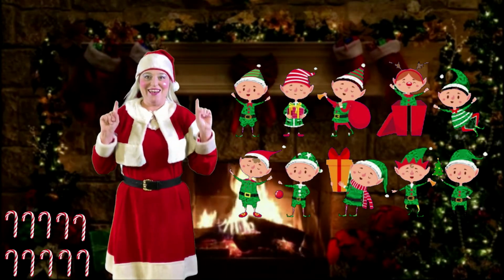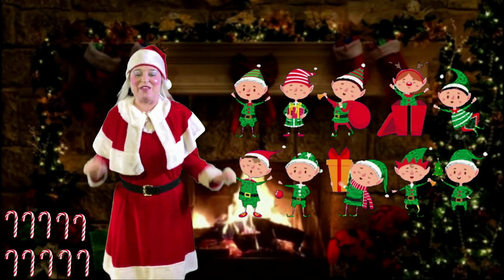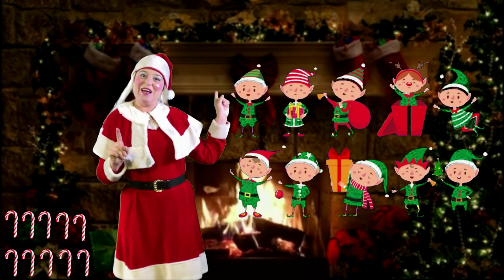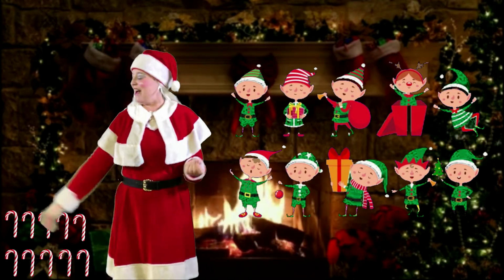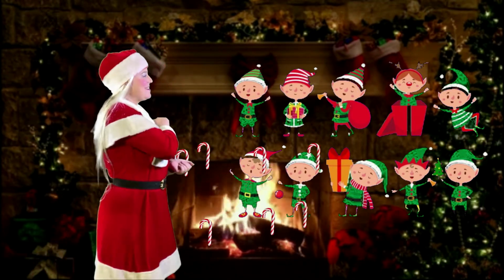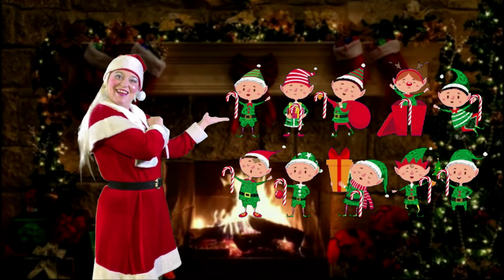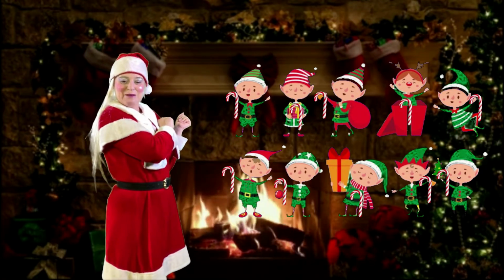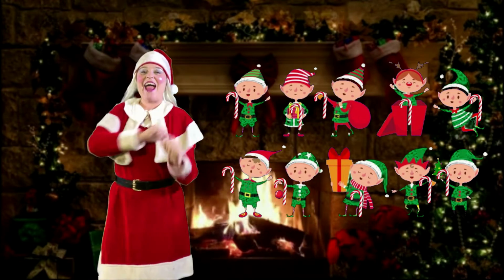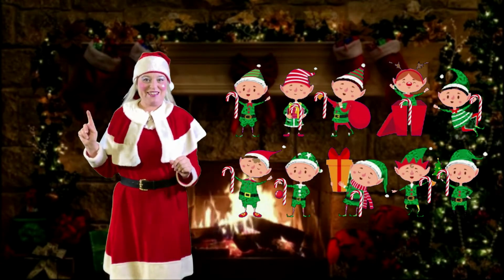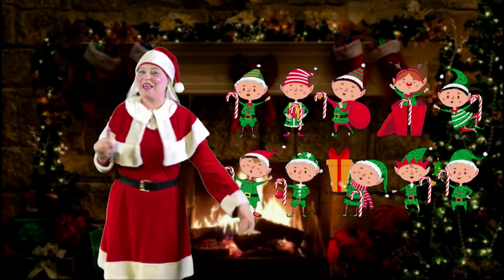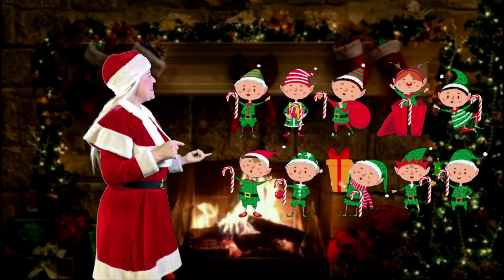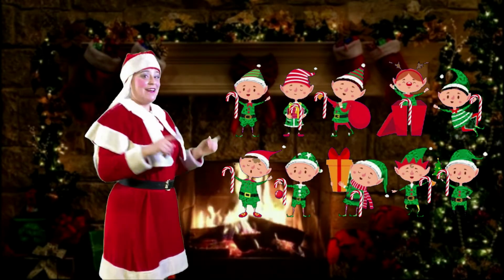Okay, now we are going to share them fairly between those elves. Isn't that better? I had 10 sweets and I shared them equally between these 10 elves.